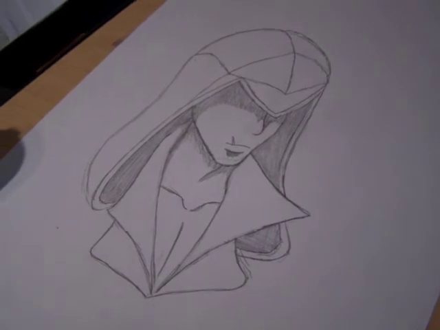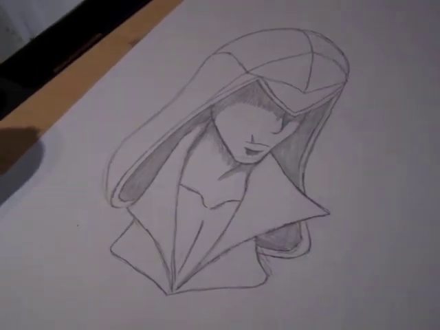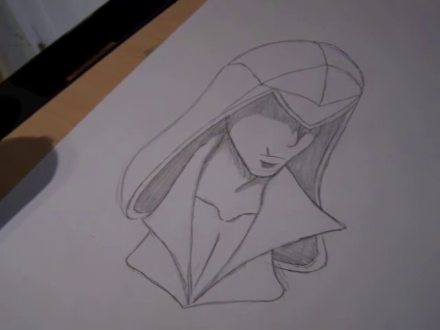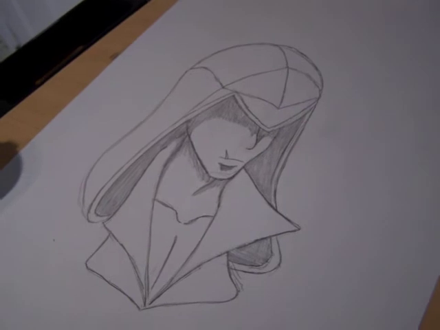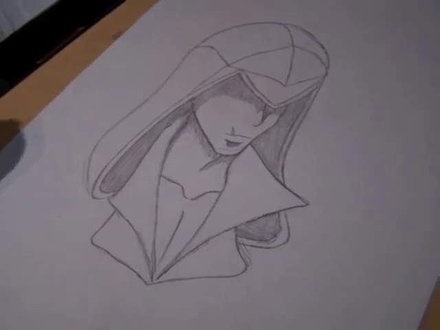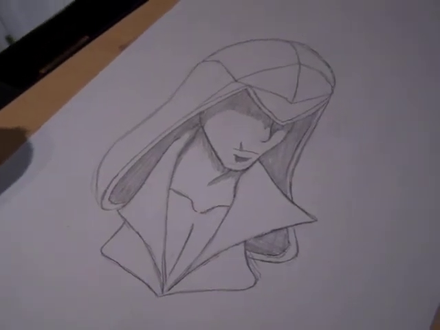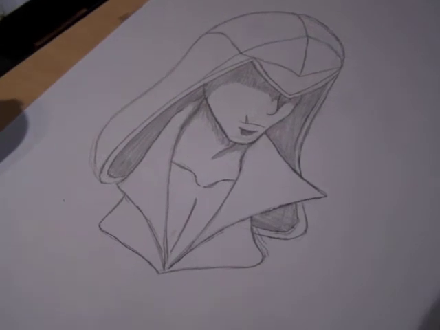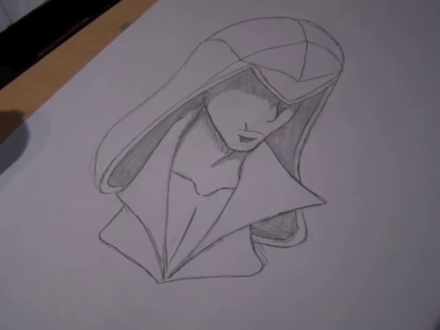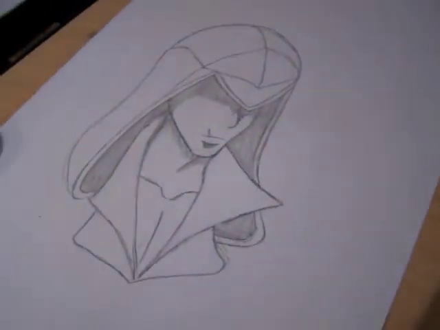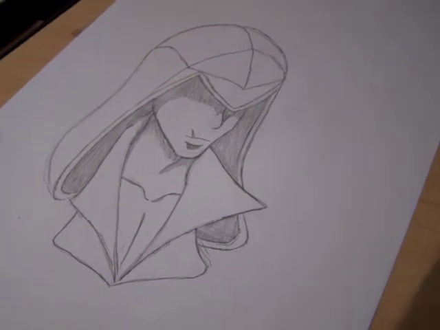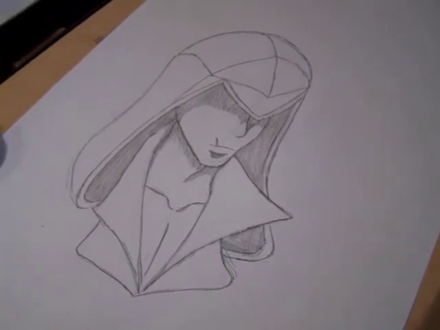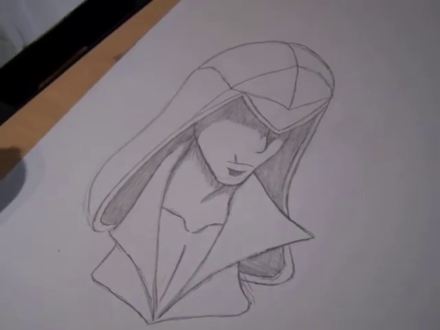I actually drew Ezio a couple times, but the first time I drew him, it was very complex and very detailed, and to make a how to draw video on that wouldn't be very easy. It would probably be like a 5-part video, something insanely long. So I decided to make a very simple Ezio so that I can convey how to draw him in the 10-20 minute video this is going to be. So I tried to keep it very simple.